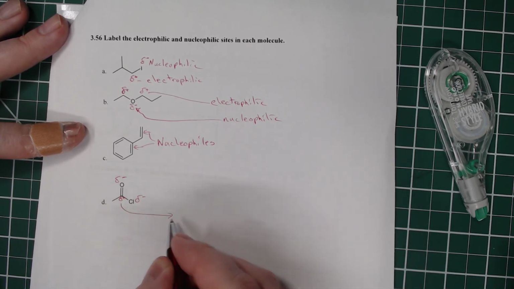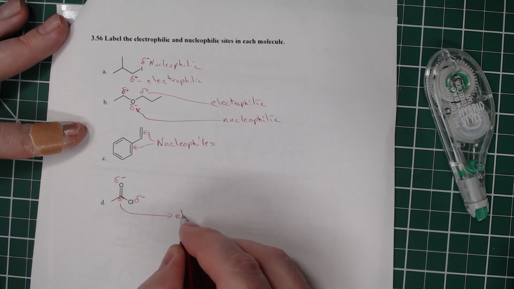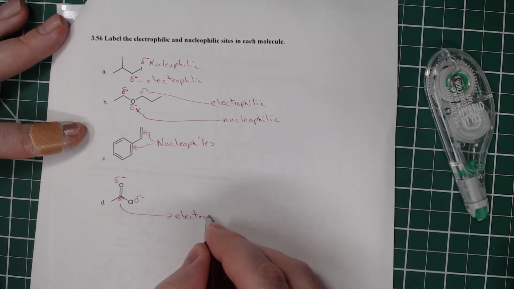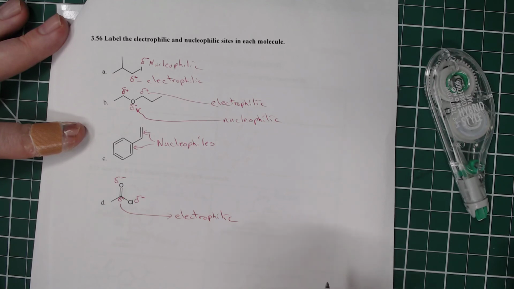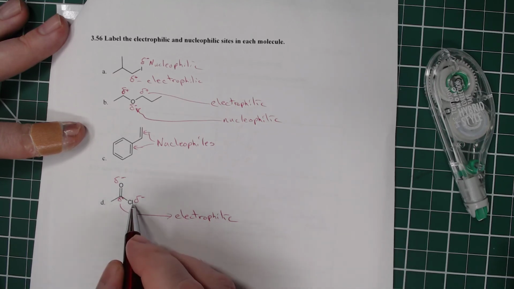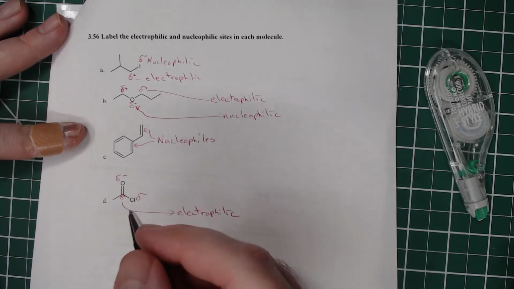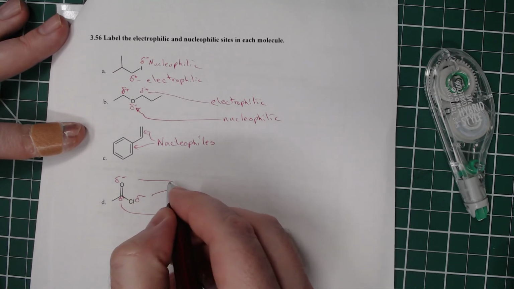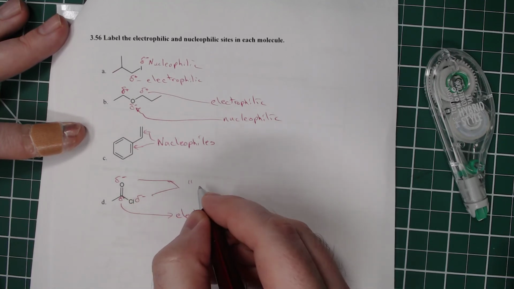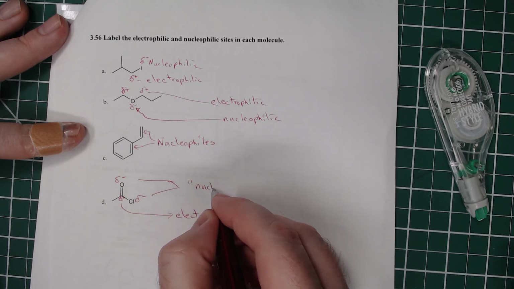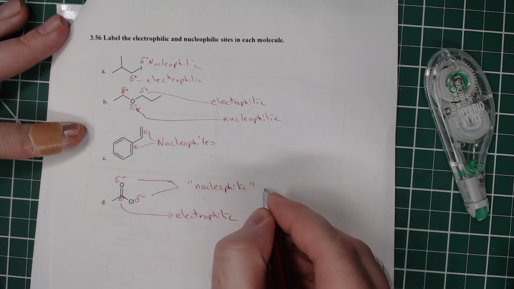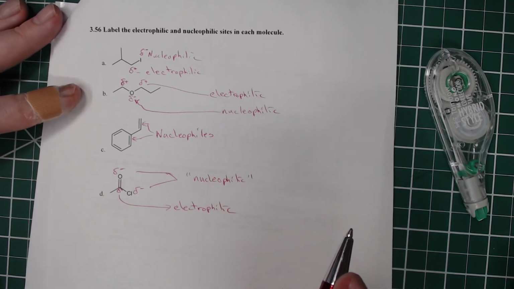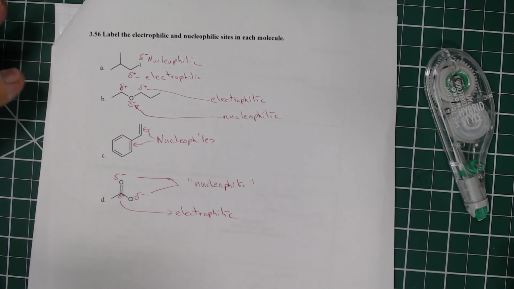That partial positive is going to be a very electrophilic site. That chlorine's not very good at being a nucleophile, and neither is that oxygen. We'll go ahead and label it as, in quotes, nucleophilic. When we get to later chapters, you'll see that I say it's nucleophilic, but man, it's not very. That's why I'm putting it in quotes.